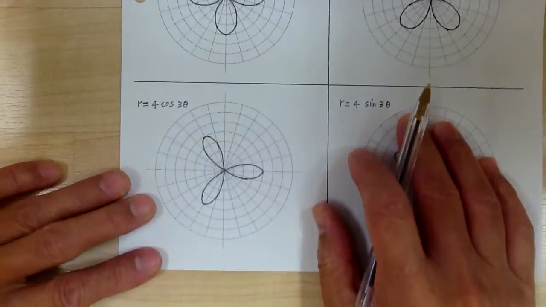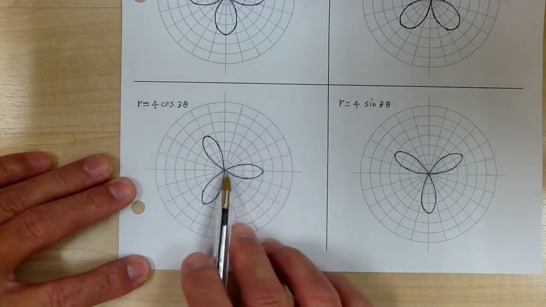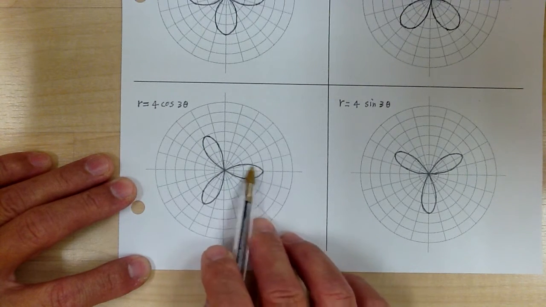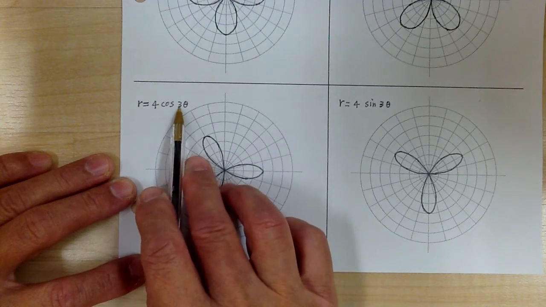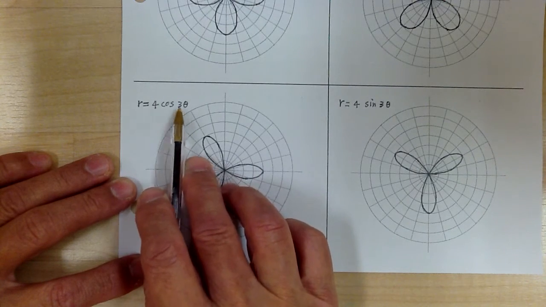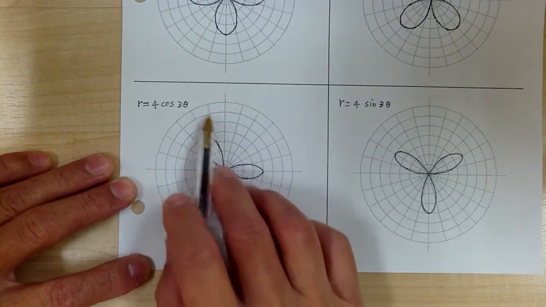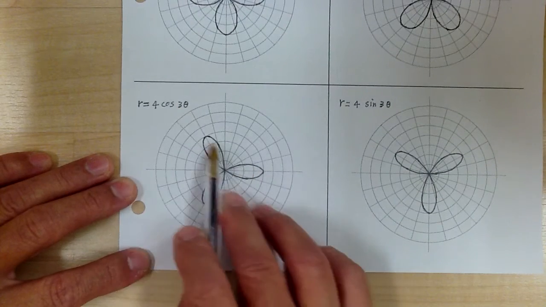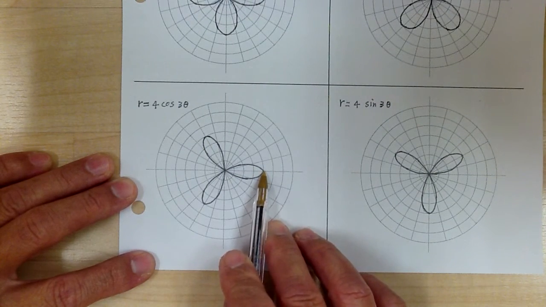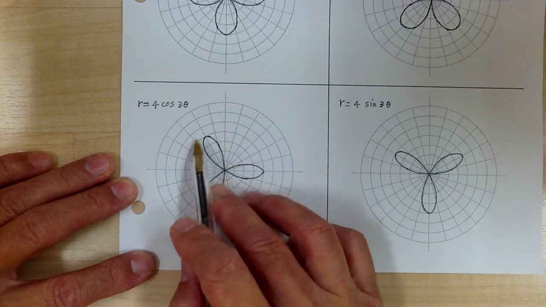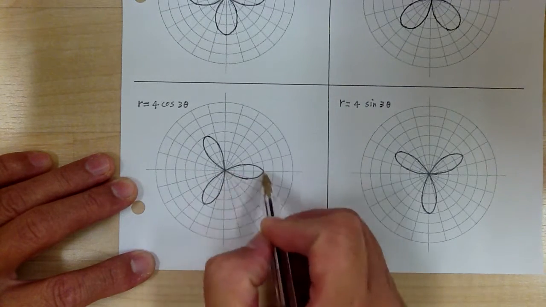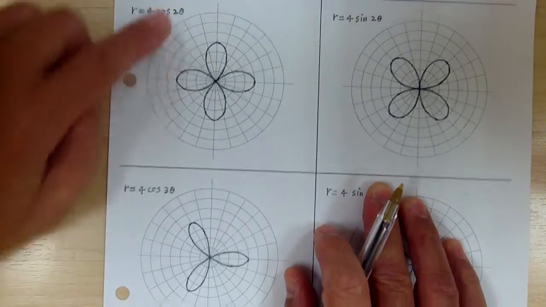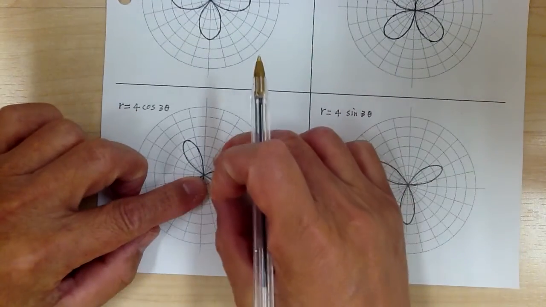When you go to 3, again, 4 is the length of each petal. For cosine, it starts at 0. The first petal always starts at 0 degrees. B is 3, so 3 theta means you're going to get 3 leaves. Since 360 divided by 3 is 120, they are 120 degrees apart. So the first one is 0, the next one would be 120 degrees, and the next one would be 240 degrees. And you just draw the leaves. Again, the higher the B, the skinnier each leaf will be.